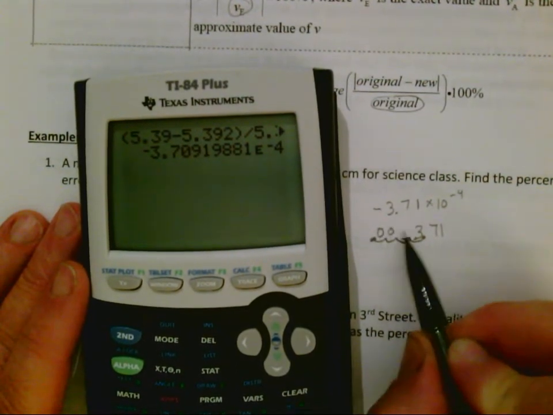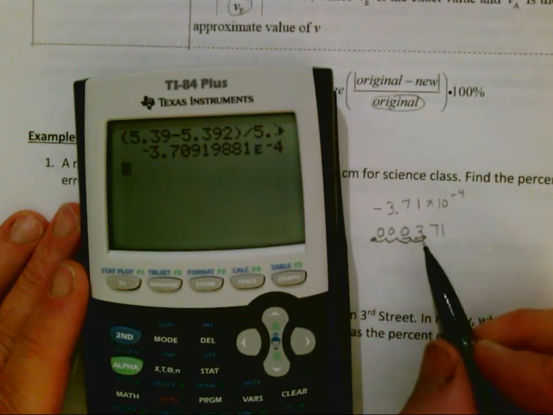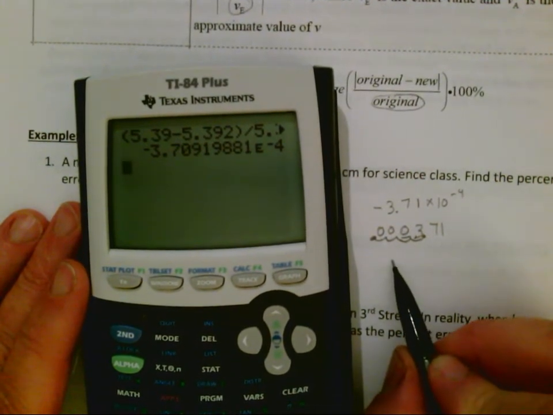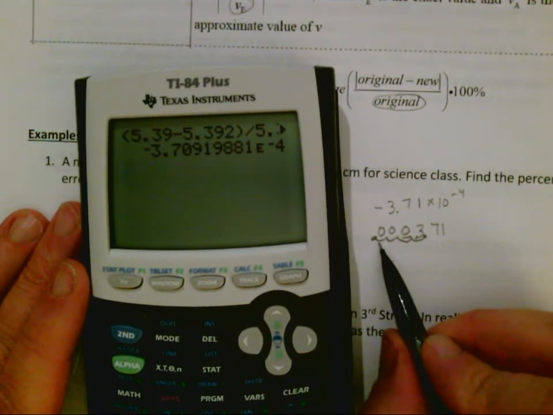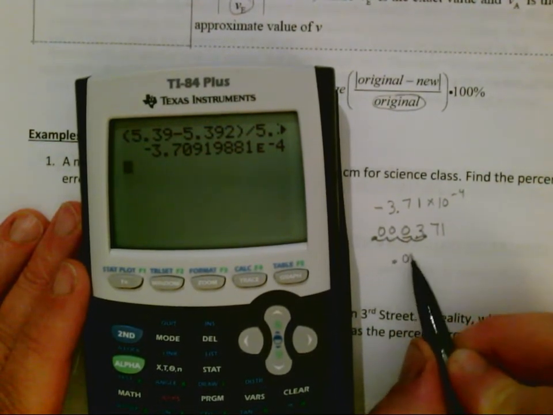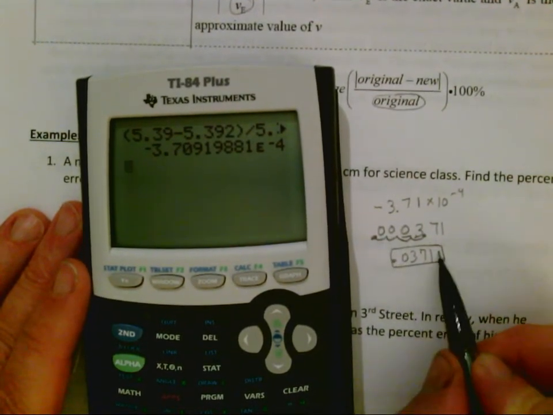So the actual number is 0.000371. That means the percent error is, to change a decimal to percent, you multiply by 100, so you get 0.0371. And it's absolute value. So that's the percent. Always label at the end.